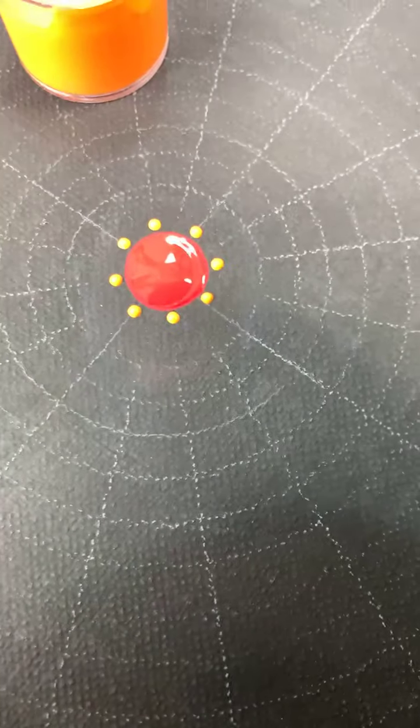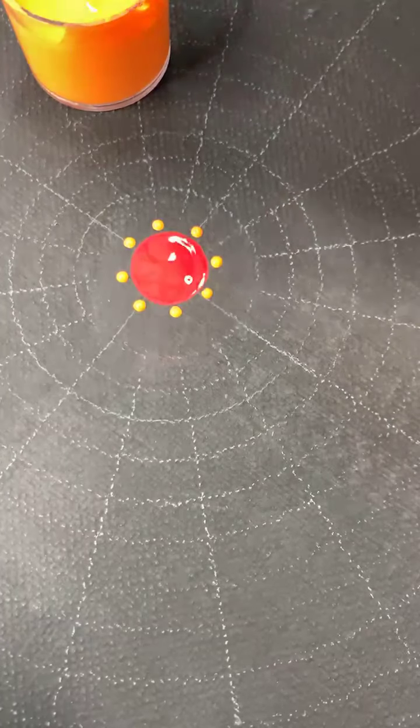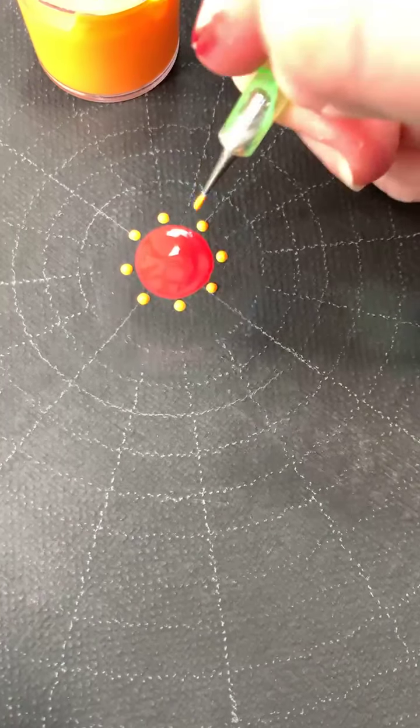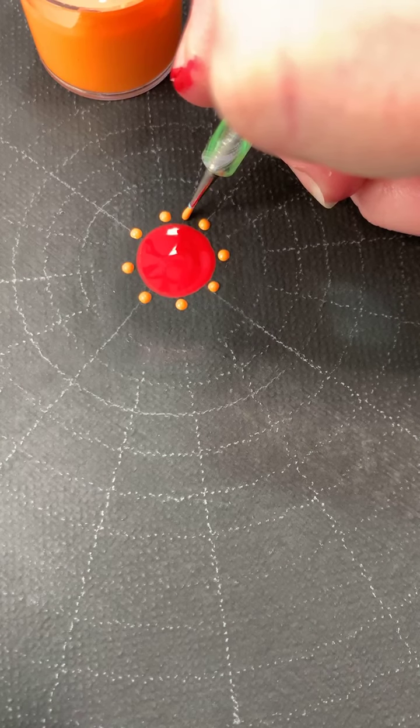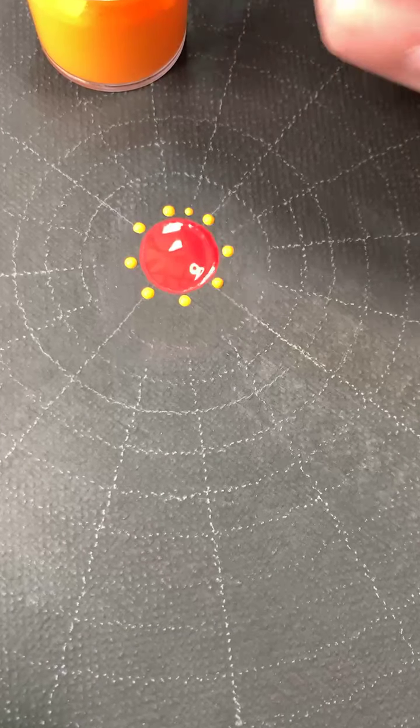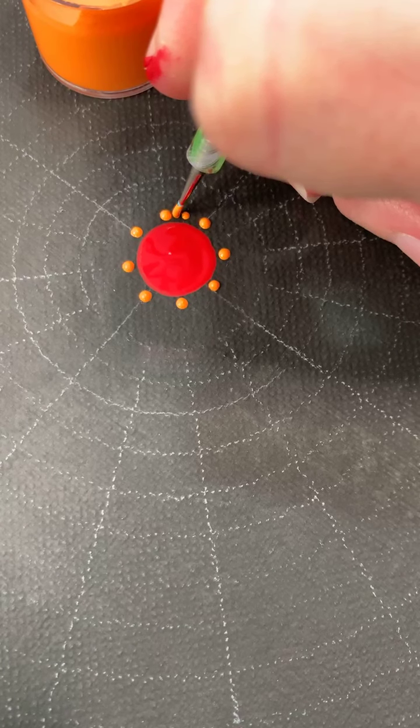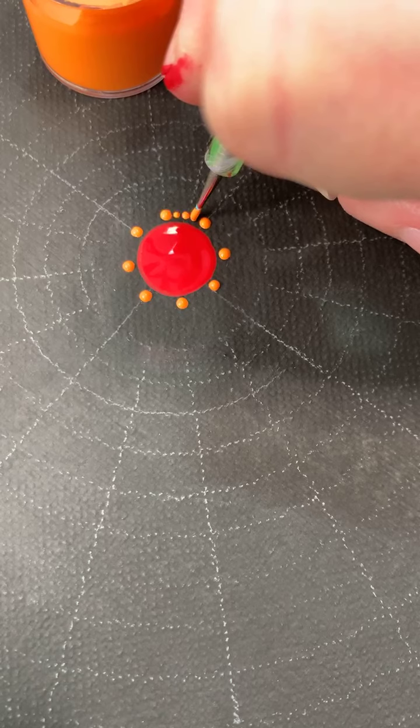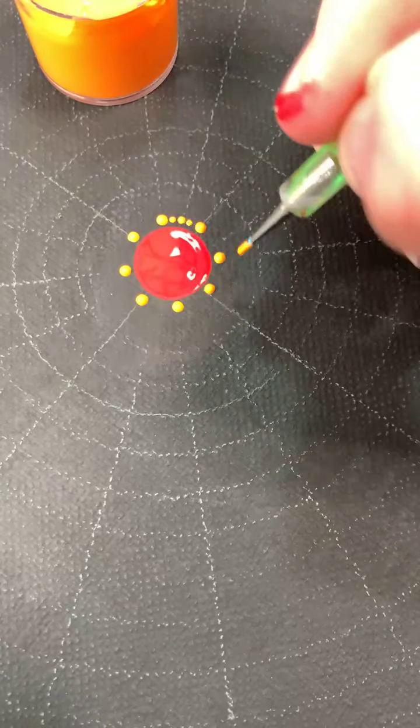But I'm going to be able to get in with my size 1 tool and put in a couple smaller dots in here. And I'm going to do that again with the orange. So I'm doing 1 in the middle and then 1 on either side. Okay.